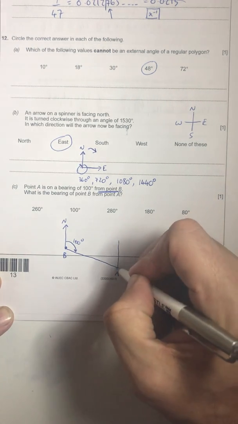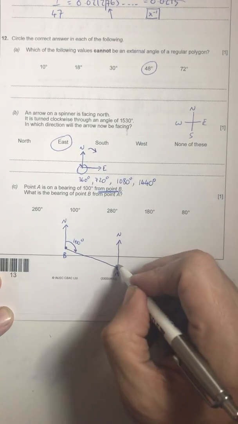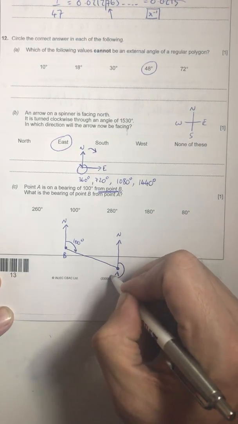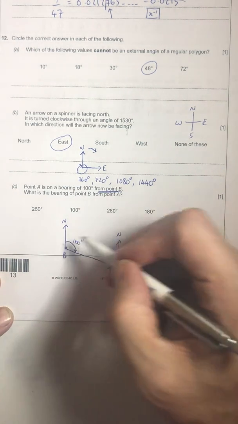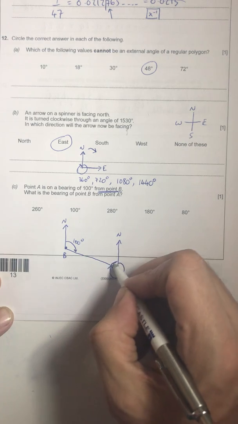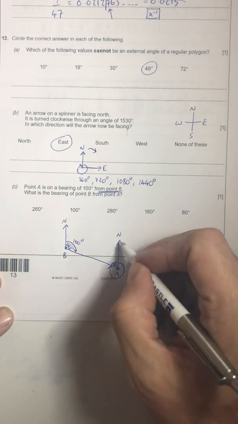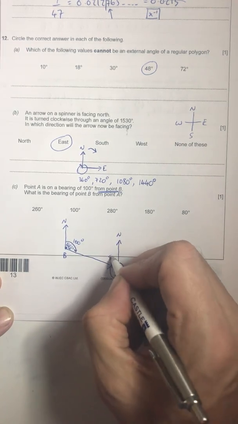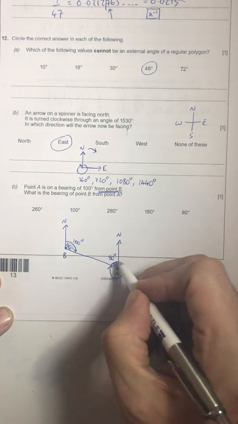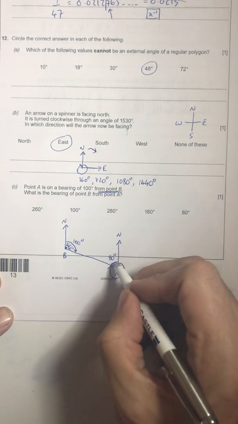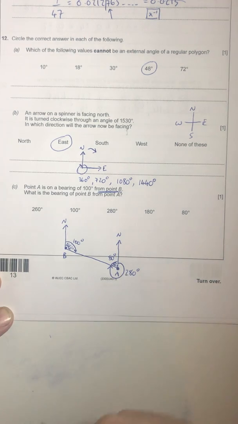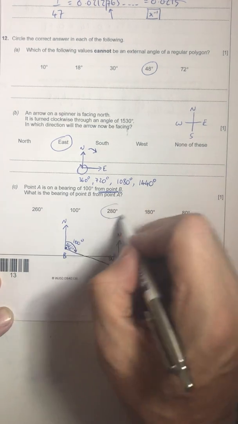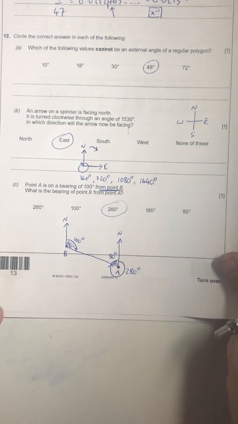So if I draw a north line on A, and I'm measuring a clockwise direction around there, I need to know that angle there. Well, you should know, because I've got two parallel lines here, that this angle here and this angle here, they're interior angles, because we've got two parallel lines and they add up to 180 degrees. So that angle there is going to be 80. And then we've got angles around the point here which add up to 360. So this angle here must be 280 degrees, because 280 and 80 makes 360. So my answer is 280.